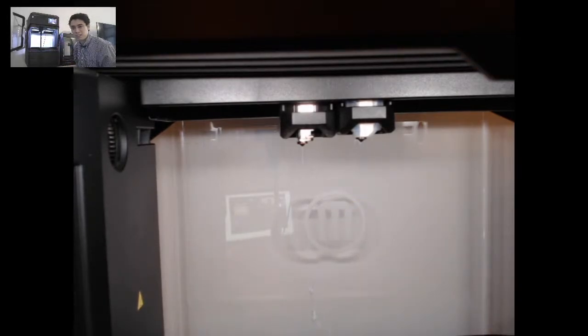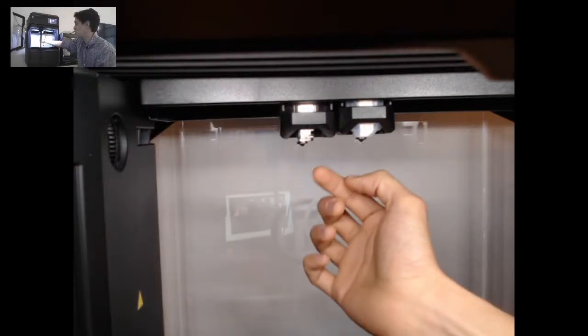If you're just running a quick print, it might be fine, but you really want to make sure that your filament is running completely clean and free, without the presence of any additional filament in there.